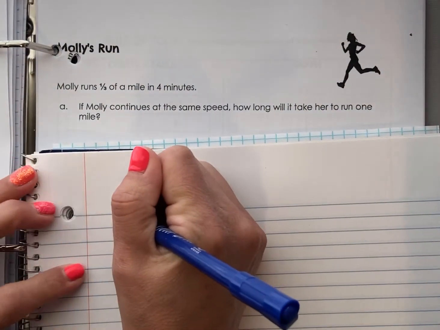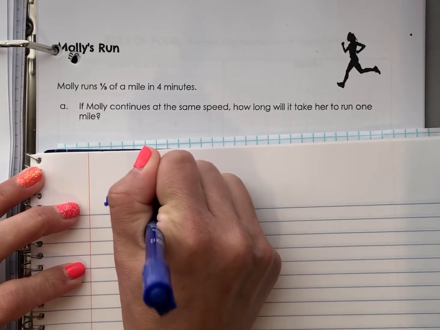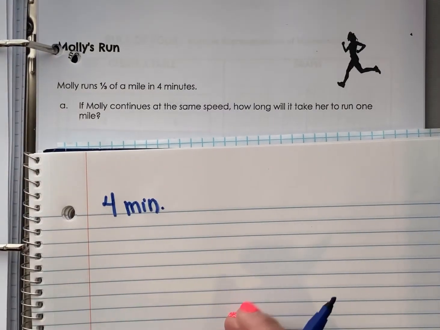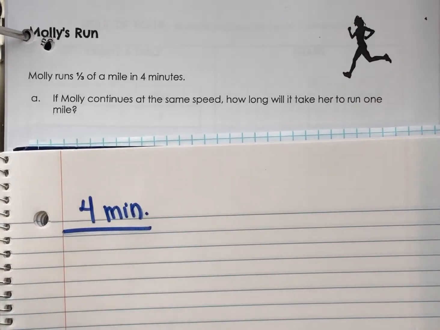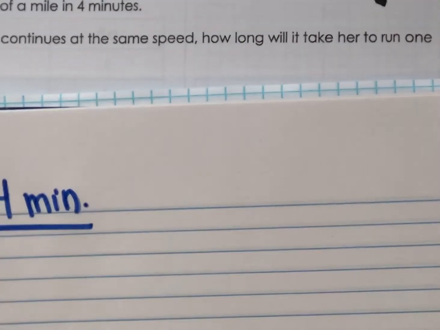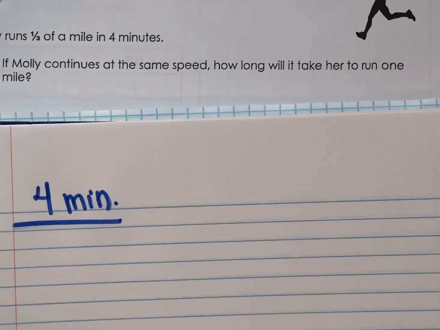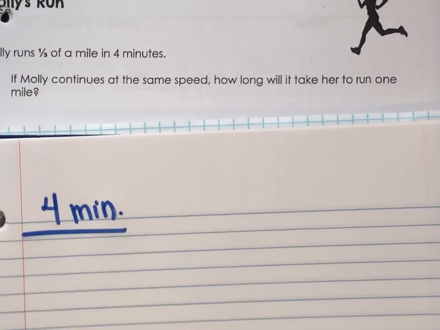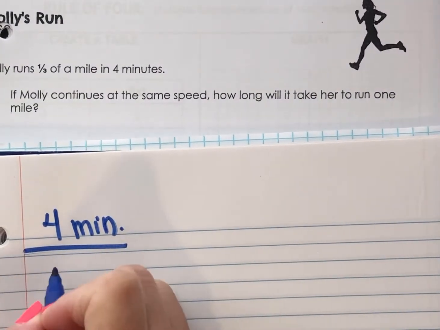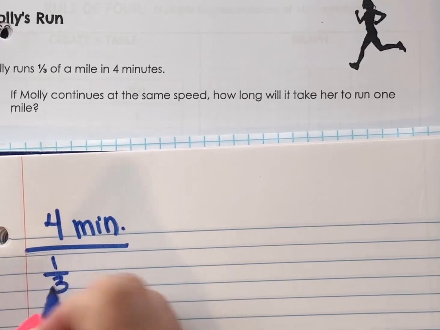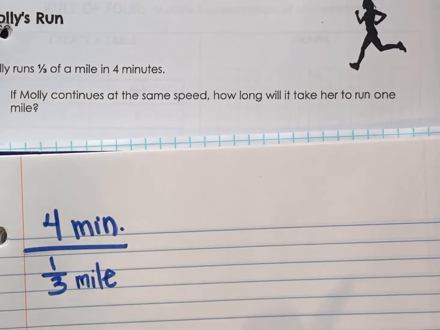We have 4 minutes over 1/3 of a mile. Okay, that's going to be your rate.